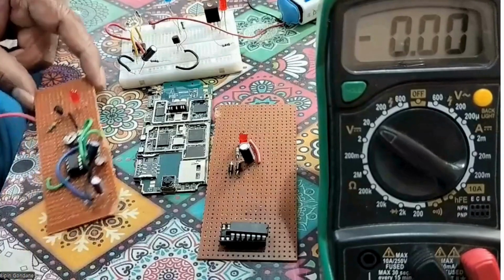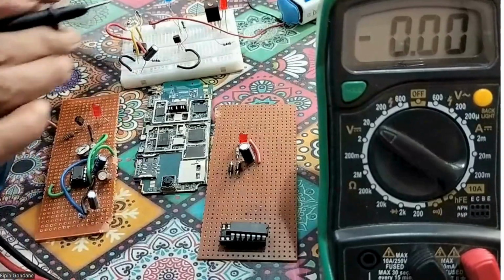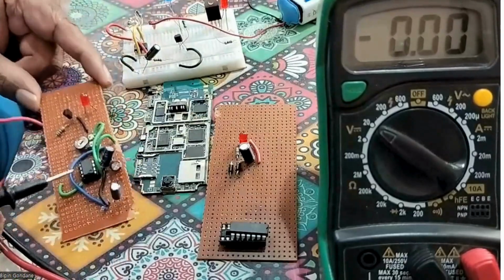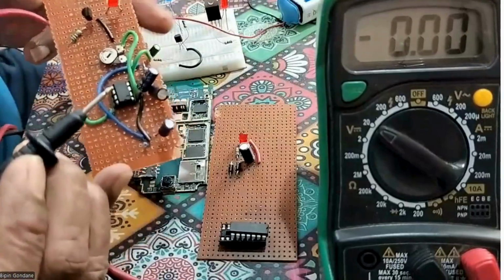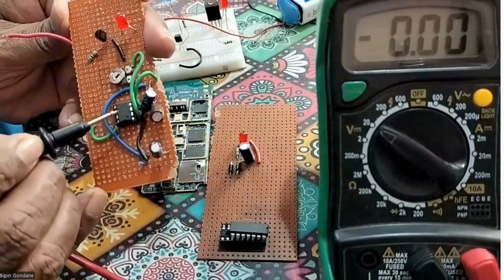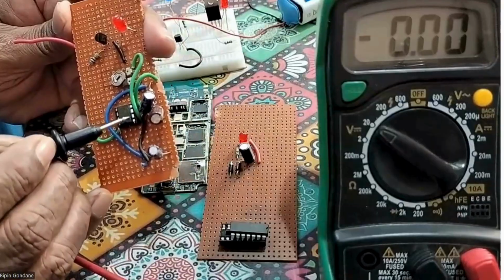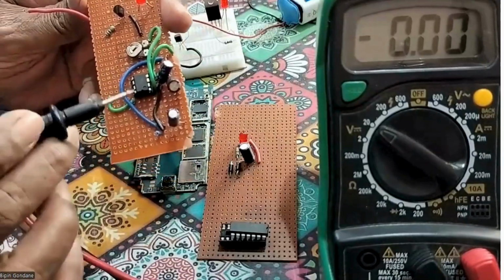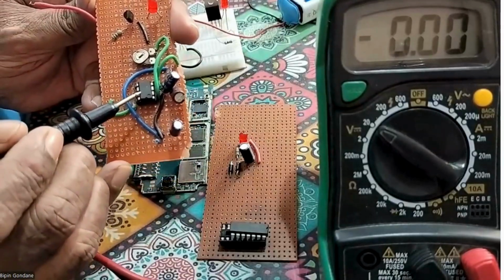All right, friends and students, I will just show you a few of the ICs which I've kept here. First of all, this is an 8-pin IC, a DIP IC, with pins on this side and that side. First, what you have to remember is how to count the pin numbers.